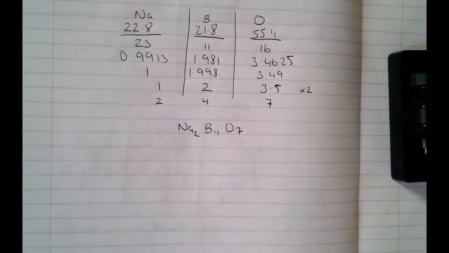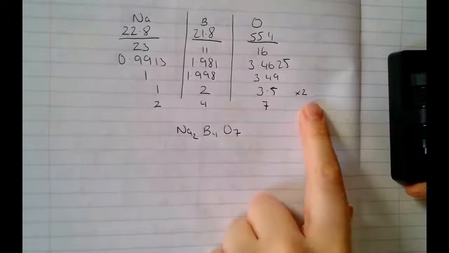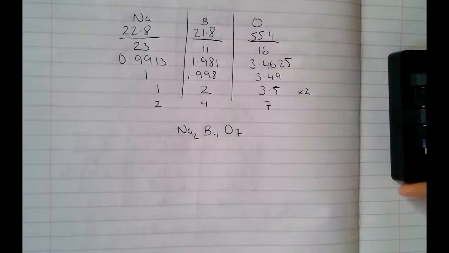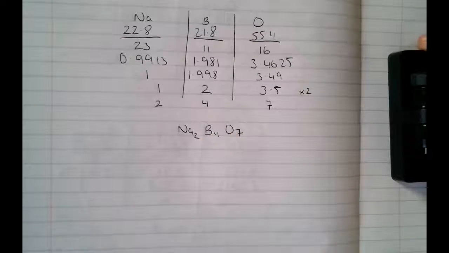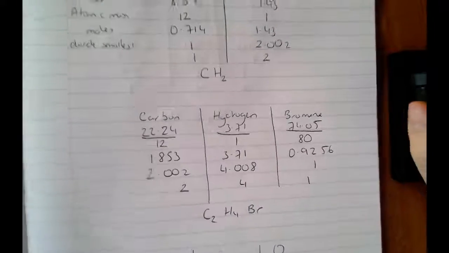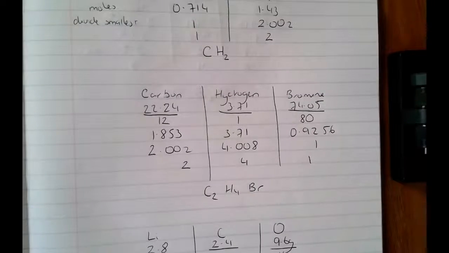Okay, so these are typically 3-mark questions, but if you've got an extra step to do at the end, they can be 4-mark questions. Remember, your final answer comes from actually writing that formula down, so make sure you don't just stop with the calculation. Make sure you write down the actual formula at the very end.